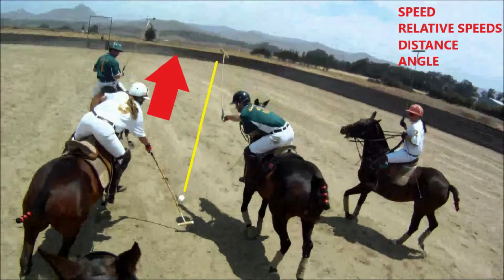The relative speeds of the two players, okay, is the player that has the line of the ball and the right of way going faster or slower than the opposing player that's trying to cut in front of them? That's important. Okay, the distance between the two players, the player that has the line of the ball and the right of way and the player that's trying to jump in front.